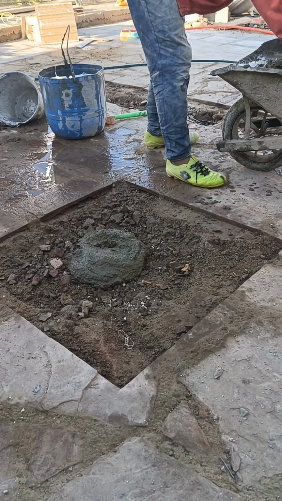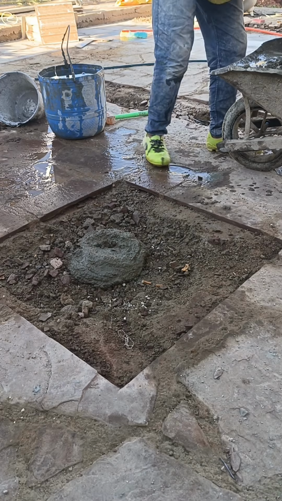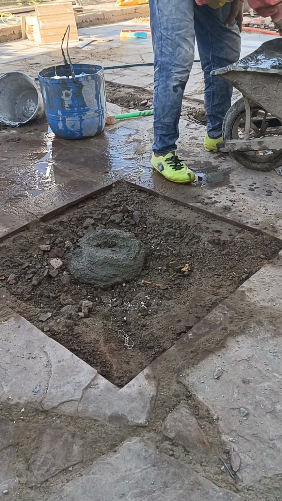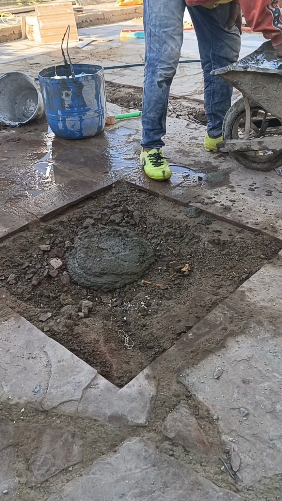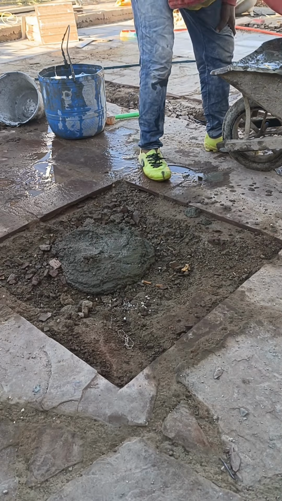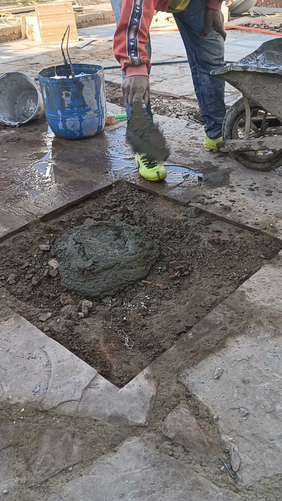This technique is perfect for those who want to blend the beauty of rustic stone elements with the modern, clean look of ceramic tiles. Whether you're working on an outdoor patio, garden path, interior rustic floor, or decorative area around a fountain or pool, this method delivers stunning results that are both durable and stylish.